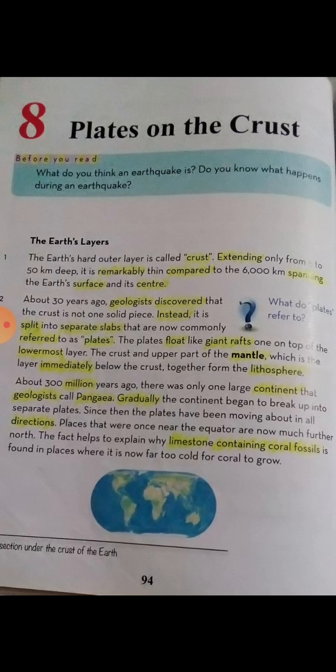Point number 3. About 300 million years ago, there was only one large continent that geologists call Pangaea. Gradually, the continent began to break up into separate plates. Since then, the plates have been moving about in all directions. Places that were once near the equator are now much further north. The fact helps to explain why limestones containing coral fossils are found in places where it is now far too cold for coral to grow.